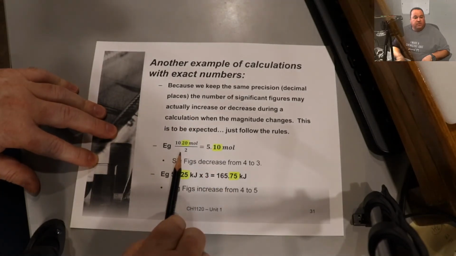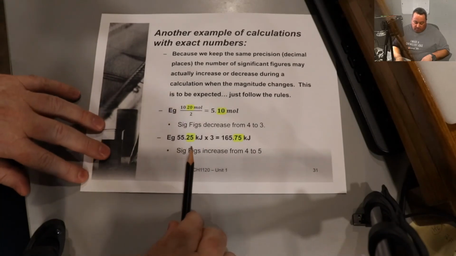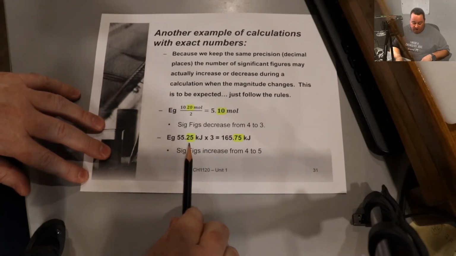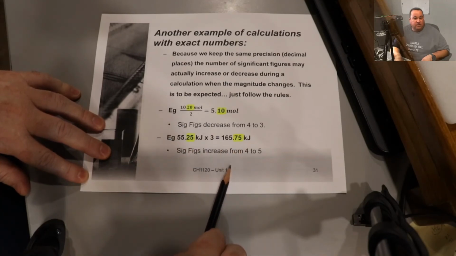For example, if I were to take 10.20 moles and divide by exactly 2, I would output my answer 5.10 moles, keeping the same precision, 2 places after the decimal. Now, the sig figs decrease from 4 to 3, but that's exactly what should happen in this case. Similarly, but in the opposite direction, if we're multiplying and the magnitude of the number increases, applying the rule and keeping 2 decimal places will mean that the sig figs increase from 4 to 5. But again, they should, and you've done everything properly.